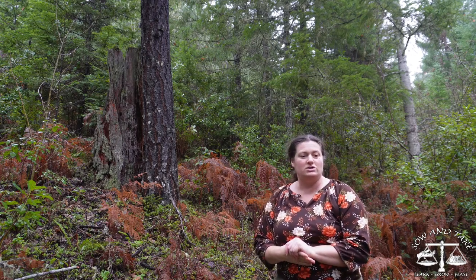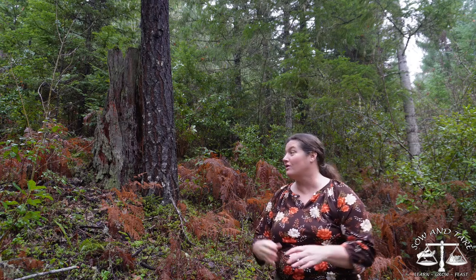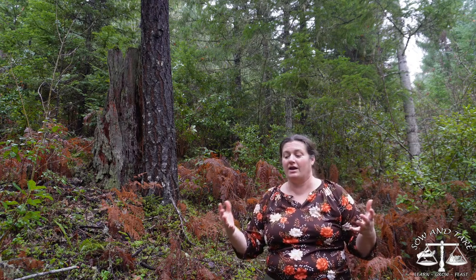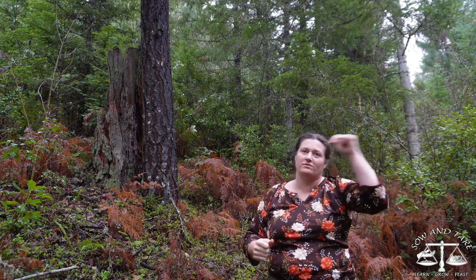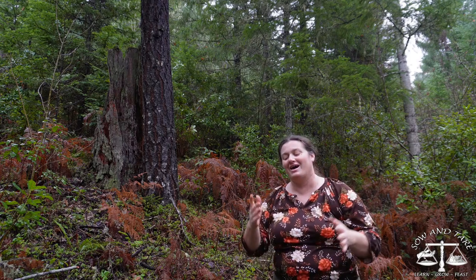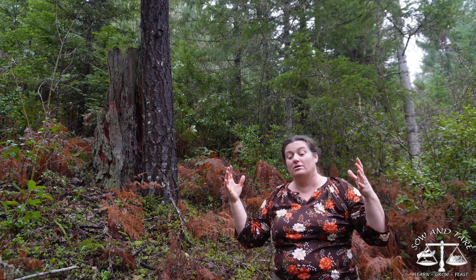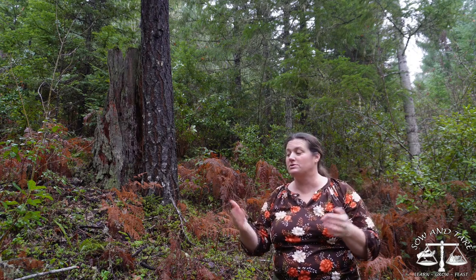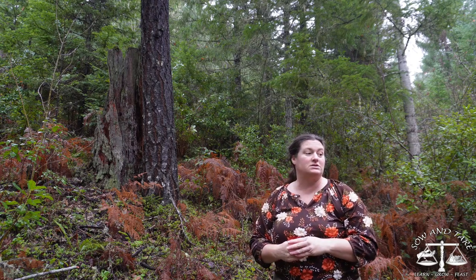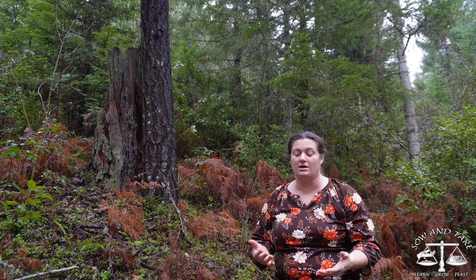I actually talked with the previous owner, and he says that there were, when he had it, some very large stumps that had the springboard marking. So that tells me this area has been logged many times.